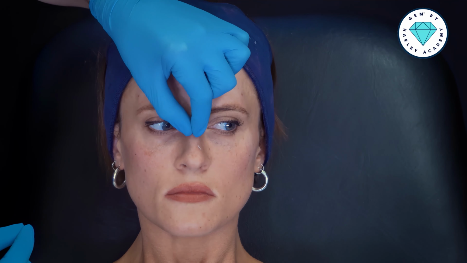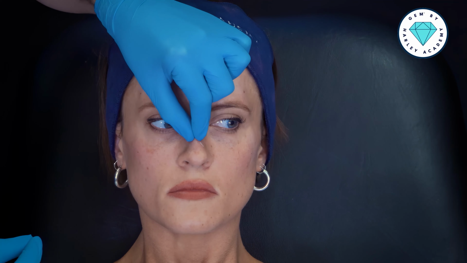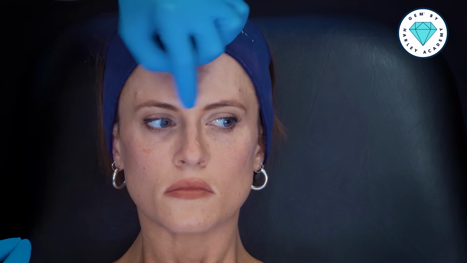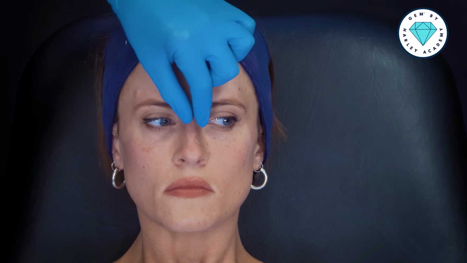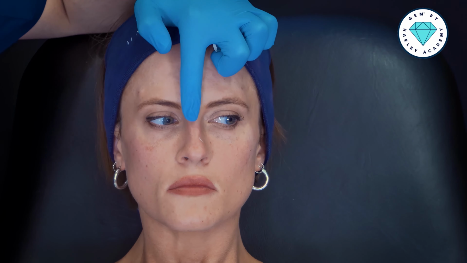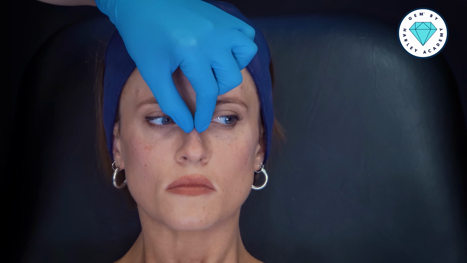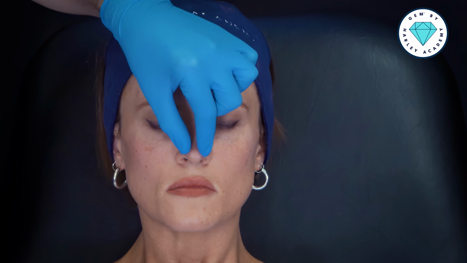We also need to assess the envelope of the skin of the nose, and it's a tight skin envelope, which means that we have the capacity to create definition. If someone has quite lax skin around the nose, sometimes they're not the best candidate for hyaluronic acid filler because we struggle to create the definition just under the skin that we're trying to achieve.